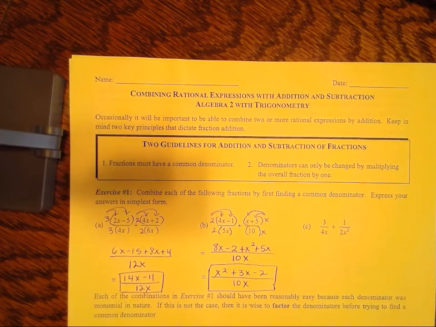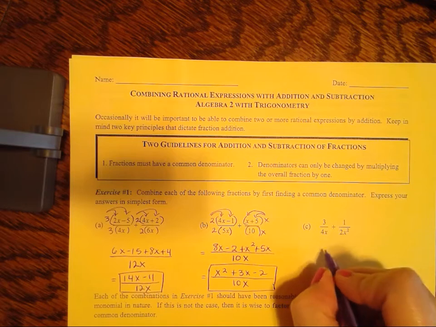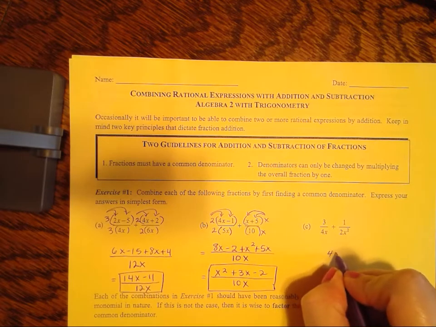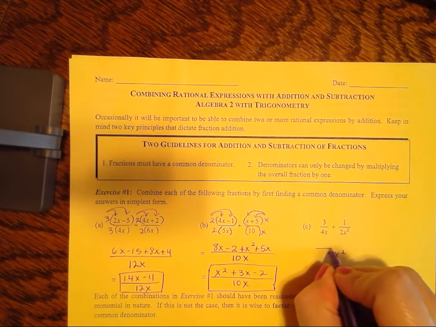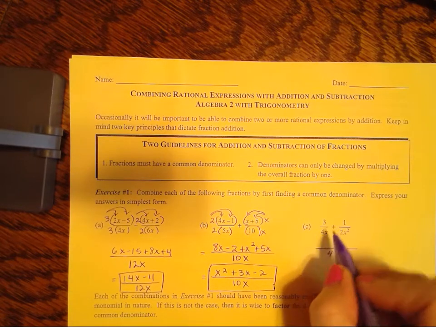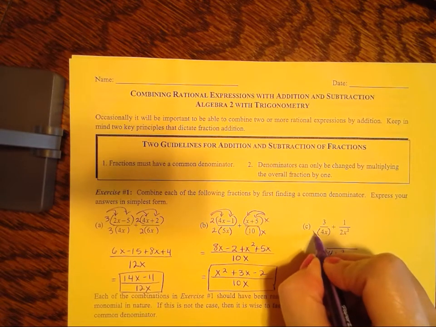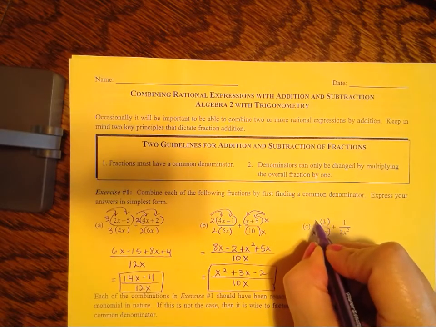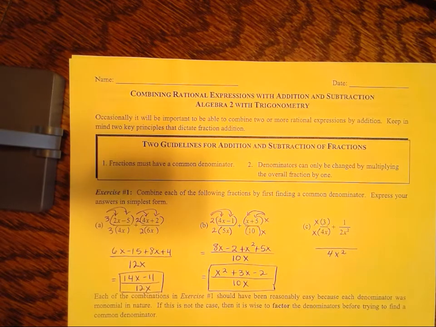Part C, 2 goes into 4, so we do need a 4 in our common denominator. X goes into x squared, so our common denominator is going to be 4x squared. So to get 4x squared out of 4x, we have to multiply this by x, which means we have to multiply that numerator by x.